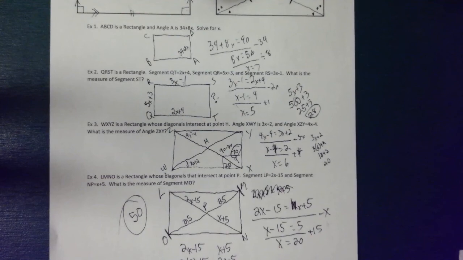So those are the types of problems you're going to deal with when it comes to rectangles. I hope that helps, and good luck to you.